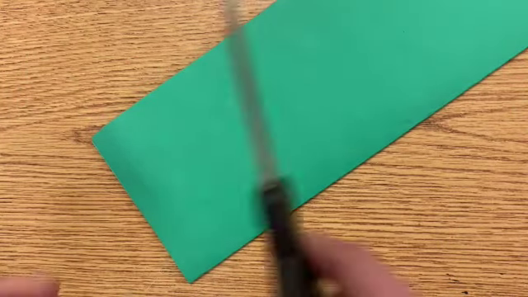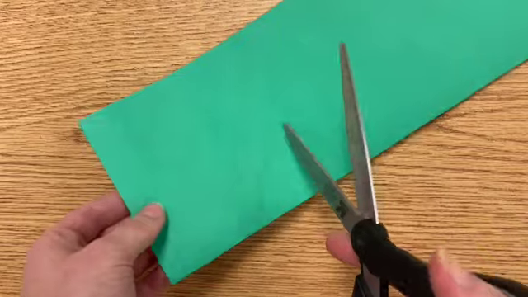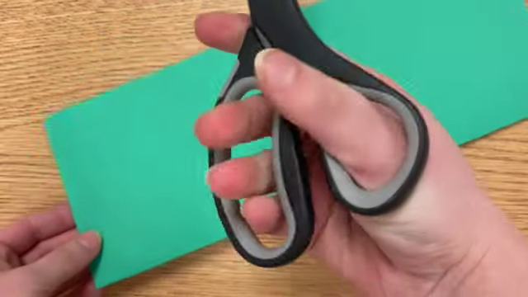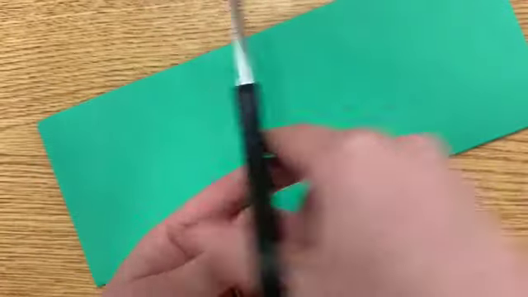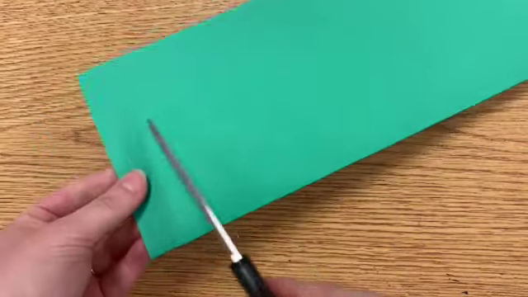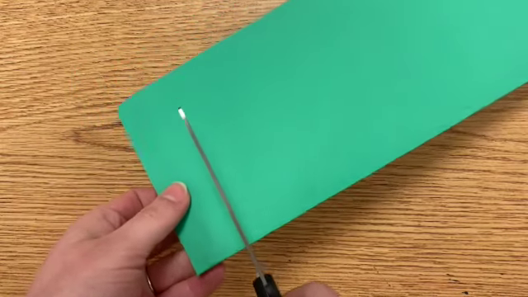Then I'm going to take a pair of scissors and using our best safety, so we're cutting away from our body. We're only using one hand to cut. We're not cutting like this. That's not safe. And we're keeping our hands as far away from our scissors as possible.